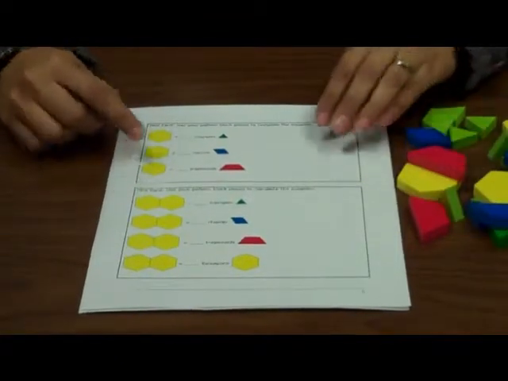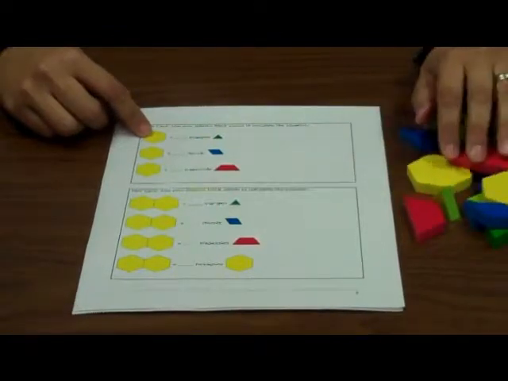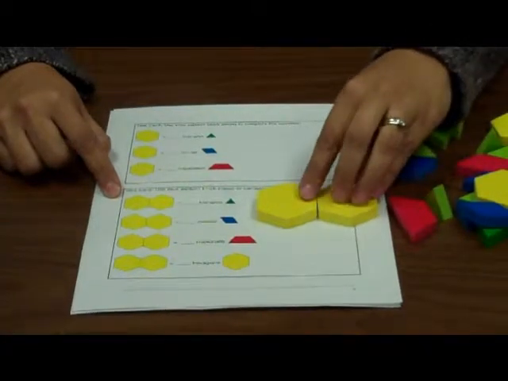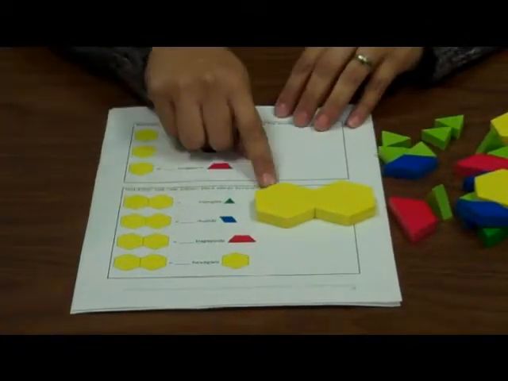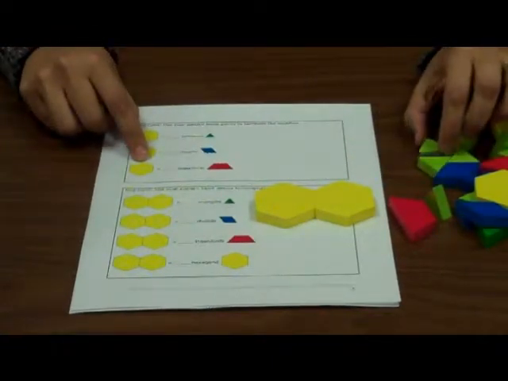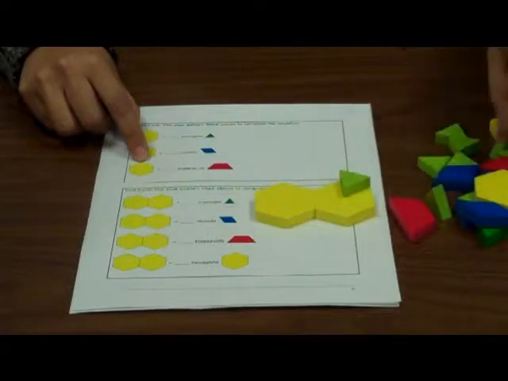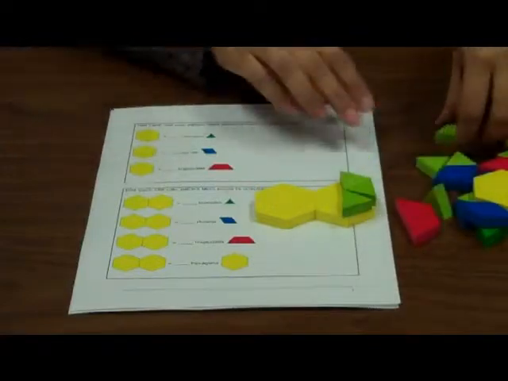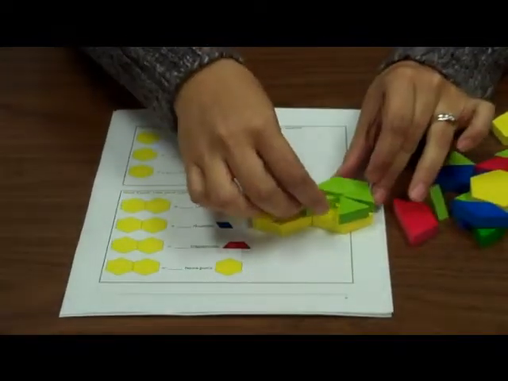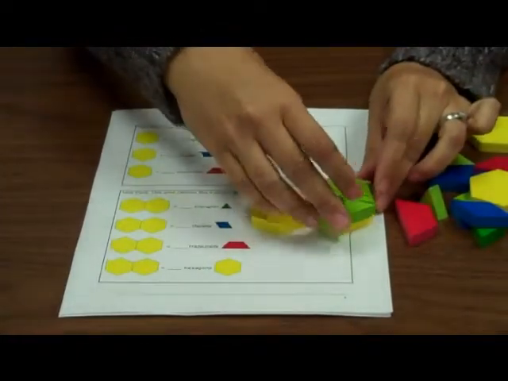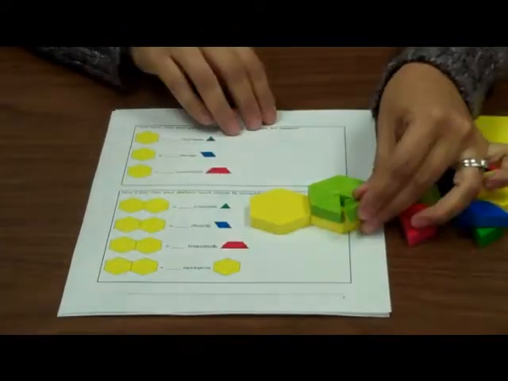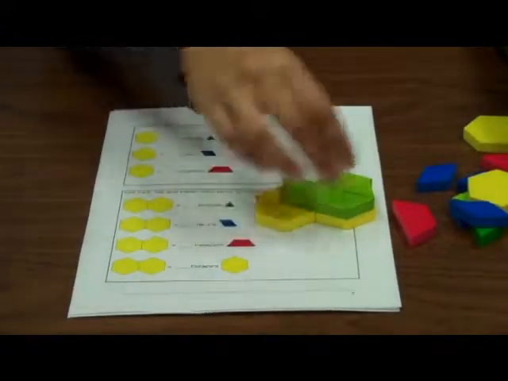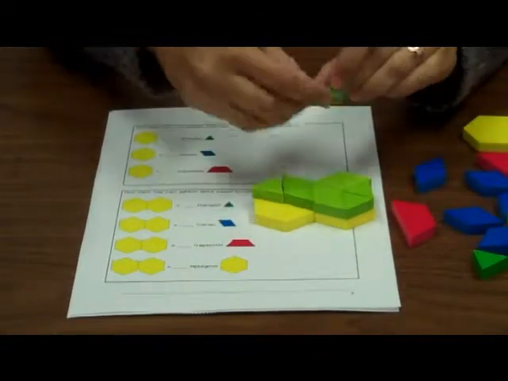In the next part, the wholes actually change. In the beginning, we were just using 1 hexagon. Now we are going to change the whole to be equal to 2 hexagons. So 1 whole is equal to 2 hexagons. Again, as in the beginning, they're going to discover how many triangles or pieces, parts, will cover 2 hexagons. And some of the students will begin to understand that if 1 hexagon is 6 pieces or parts, then 2 hexagons will be 12 pieces or parts.